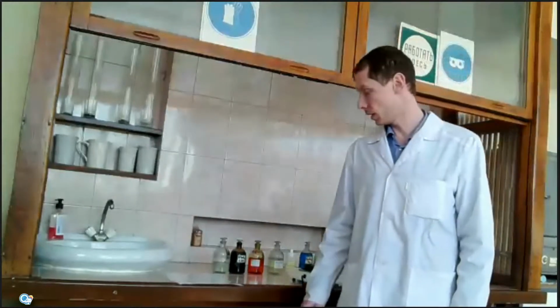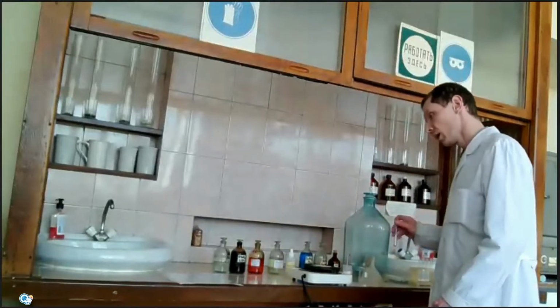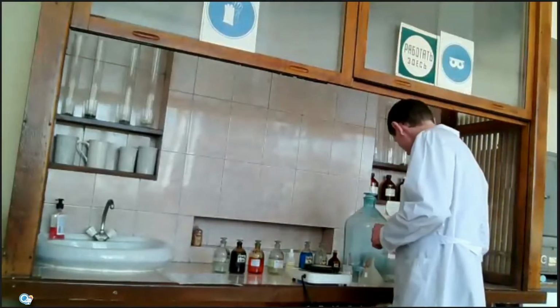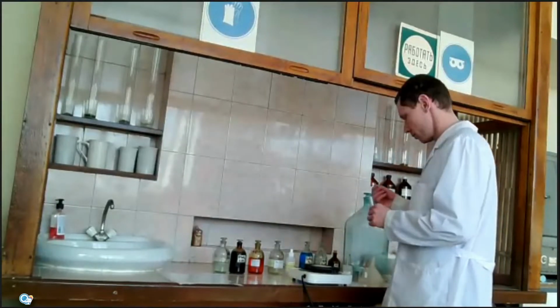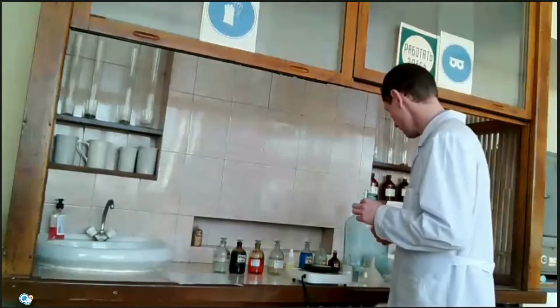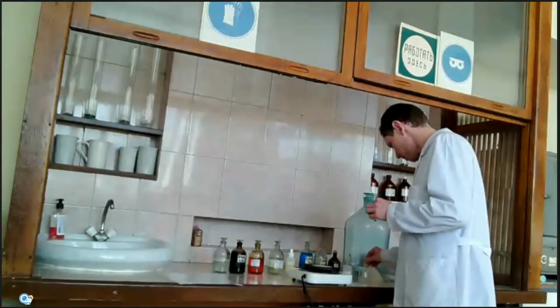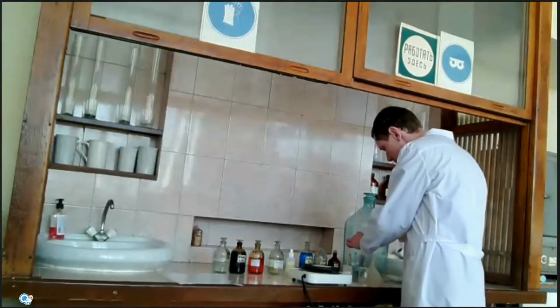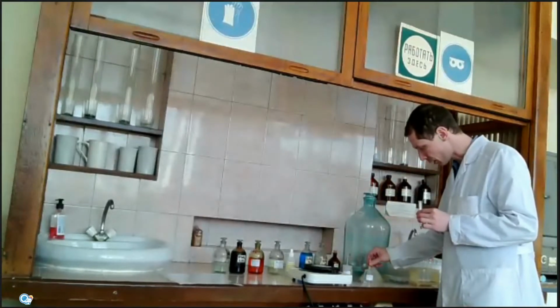Hello everyone. Today we will study oxidation-reduction reactions and we'll do some experiments. First experiment is a reaction of metals, for example zinc, experiment A, with hydrochloric acid. This one is a diluted solution of hydrochloric acid.